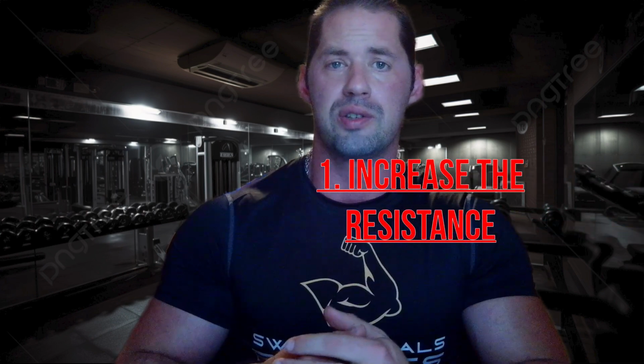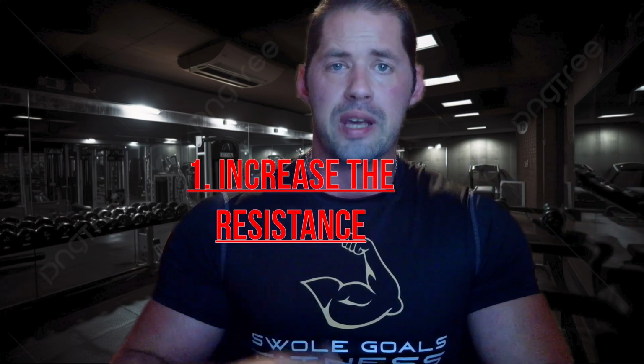First, we can increase the resistance. Add more weight. This is the most straightforward method of progressive overload. Gradually adding weight, increasing resistance, forces your muscles to adapt to a heavier load. So let's say you're bench pressing 135 pounds for 10 reps. Once you can complete all 10 reps with good form, your next goal could be to add a small amount of weight. Let's say 5 pounds to bring it up to 140 pounds. This gradual increase, or leveling up, is what prompts muscles to grow.